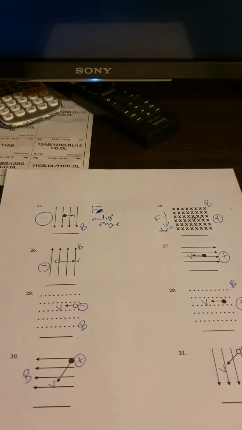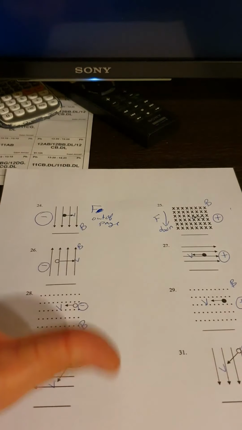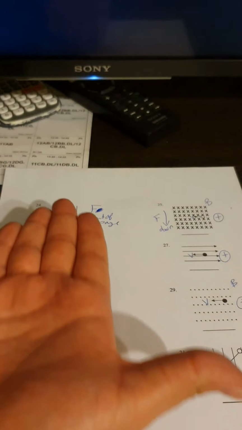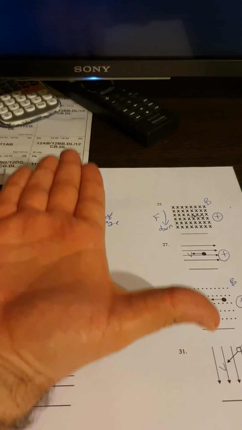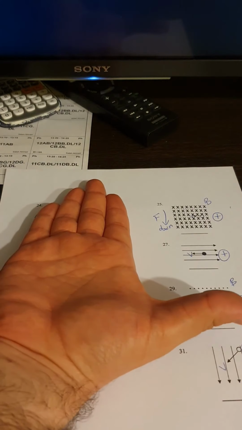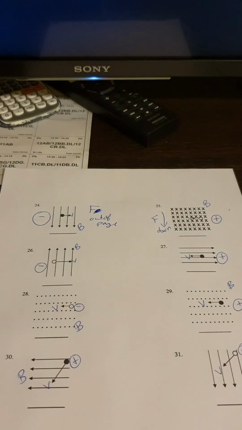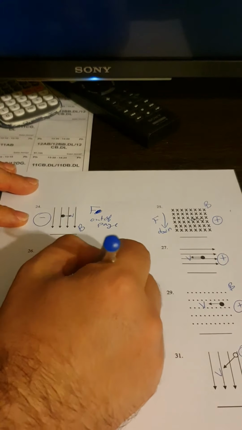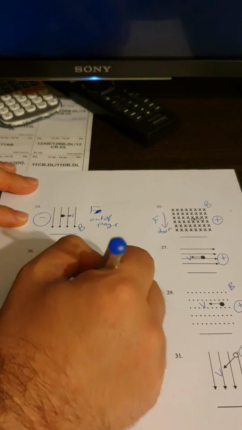Now B is upward and V is to the right. My four fingers upward, my thumb to the right, this is a negative charge, so the back of the hand is pointing into the page. So here F is cross into the page.